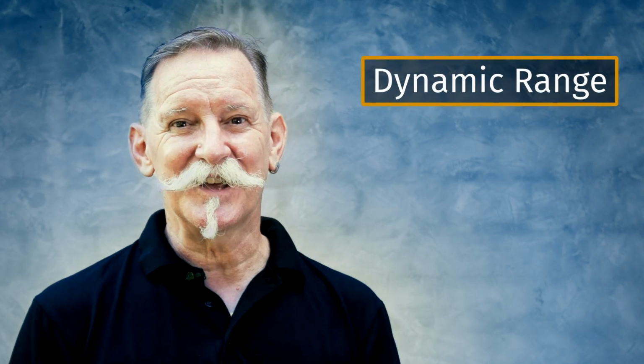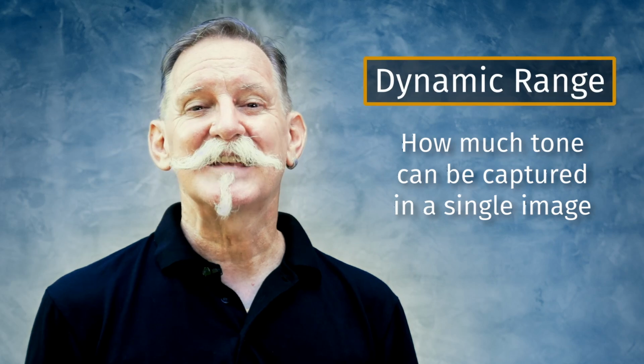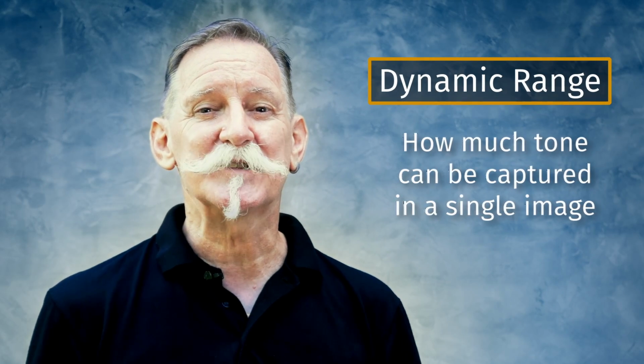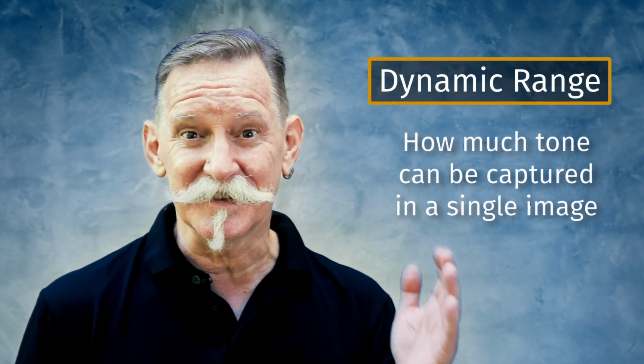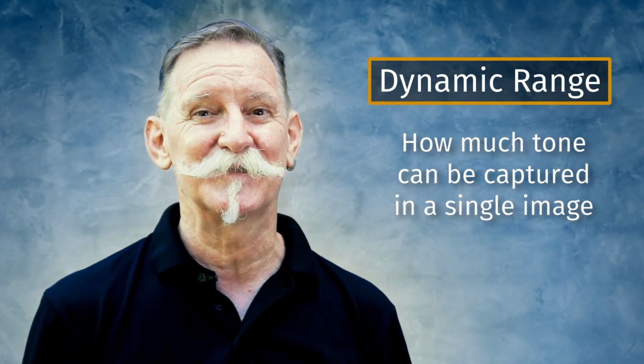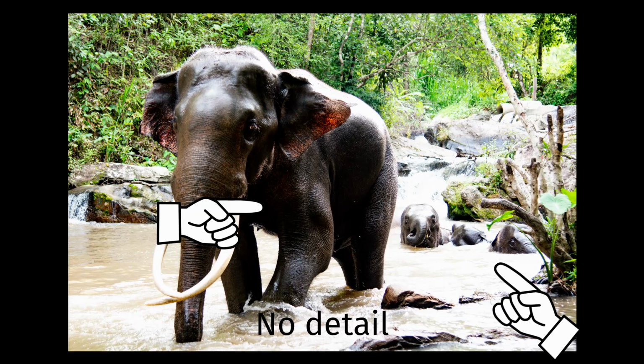Being able to paint with light requires you to understand the tone range that you see and what your camera can capture of that tone range. And this has to do with the dynamic range of your camera's sensor. This is how much tone the camera can capture in one single image between the darkest and the brightest points and still retain detail. If the tone range is very broad, you will not be able to create images that contain detail in both the brightest and the darkest areas.